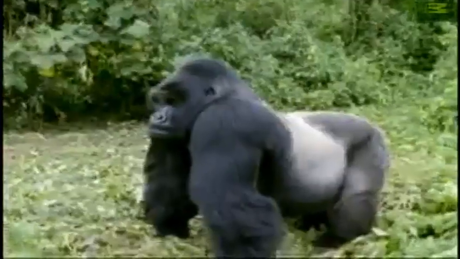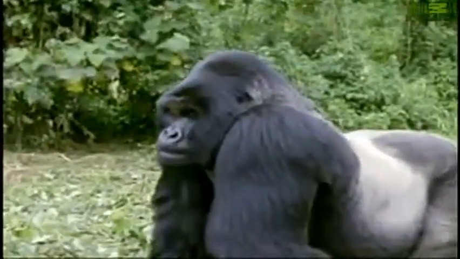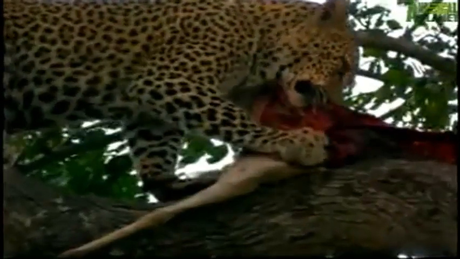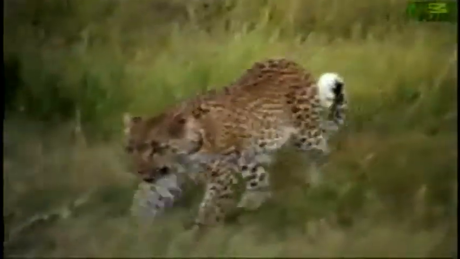The gorilla outweighs and outpunches the leopard, but that's no guarantee of a knockout. Can the shadow fighter put the gorilla on the ropes? First up, in the spotted coat, the leopard.